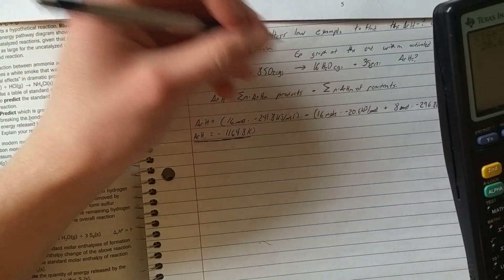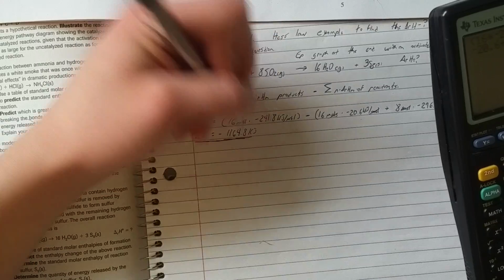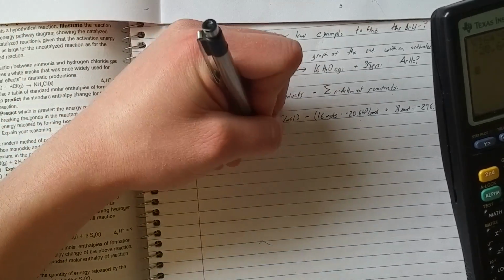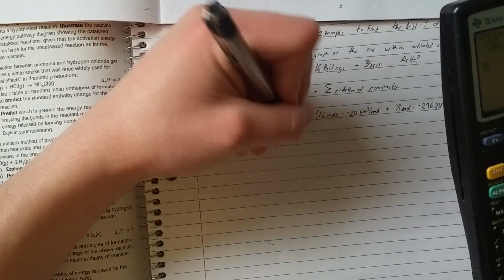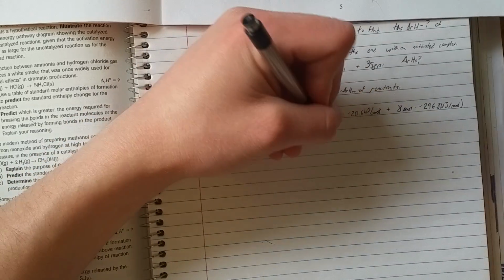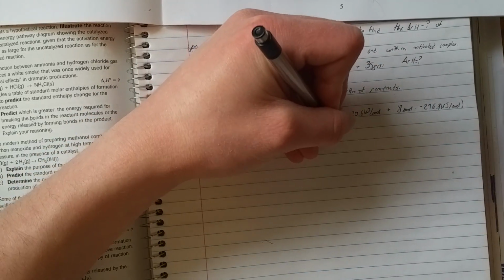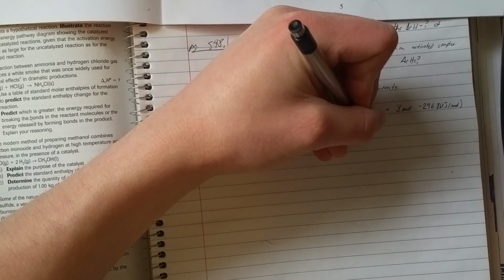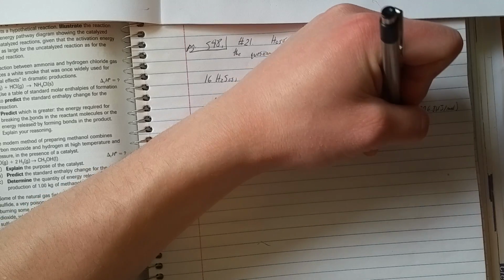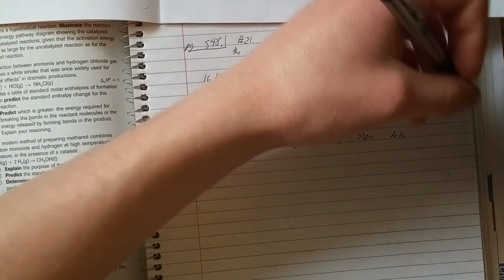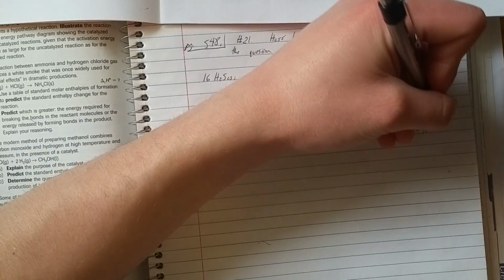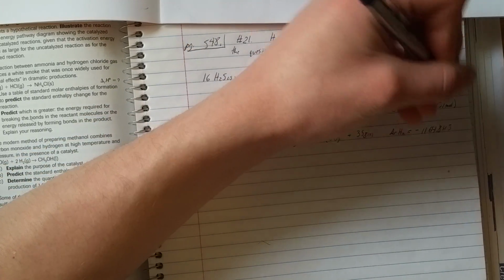Our next way would be saying that 16 H2S solid plus 8 SO2 gas forms 16 H2O gas plus 3 S8 solid. And then off to the side, you write delta RHM is equal to negative 1164.8 kilojoules.